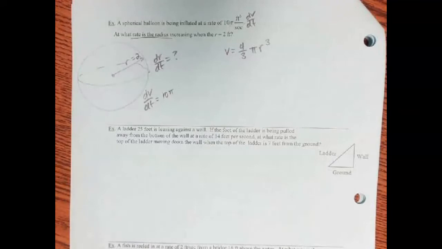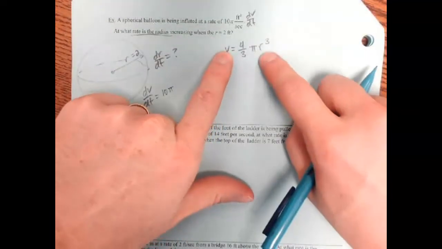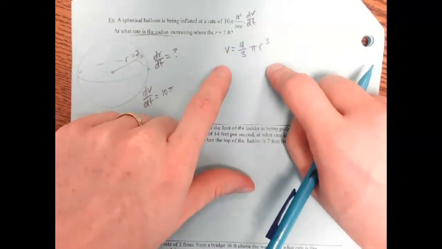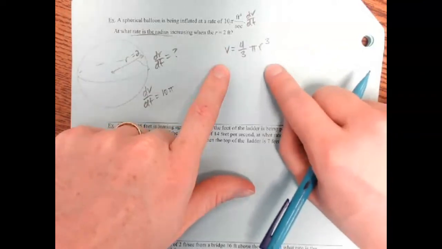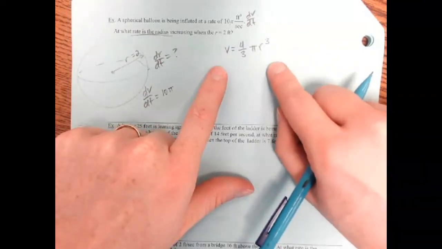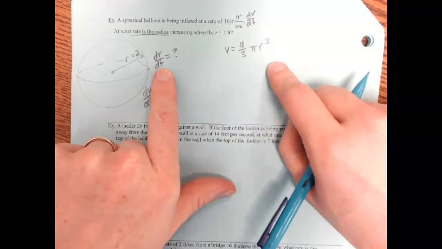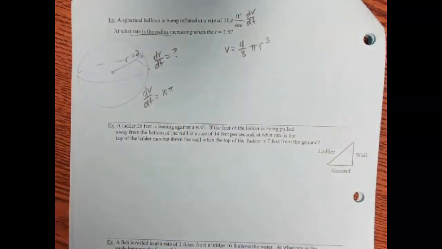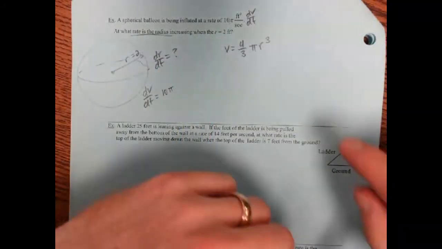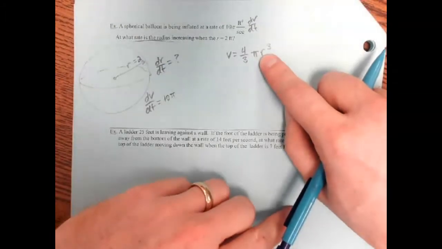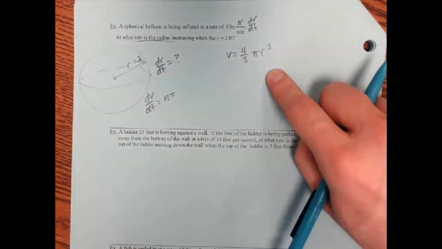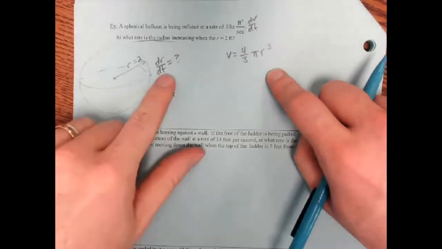Think about it. It's got V's and it's got r's. So if I took the derivative, it's going to have a dV/dt and it's going to have a dr/dt. But it's okay to have a dr/dt because that's what we're going to solve for. You wouldn't be able to solve for it if it's not even there. So it's okay to have r's in my original because that means you're going to have r primes or dr/dt's in the derivative. That's good because that's what we want to look for at the end.